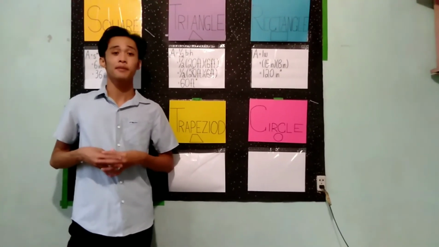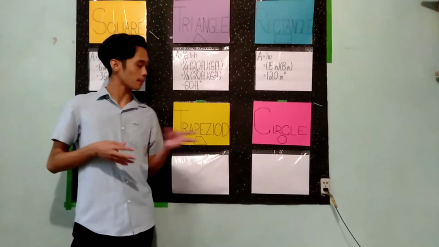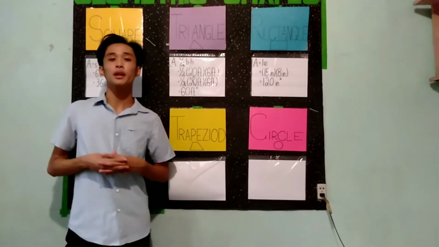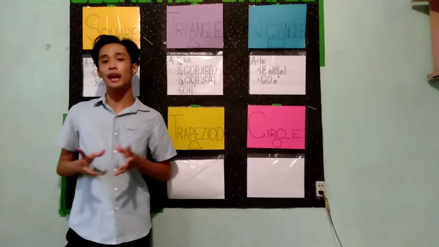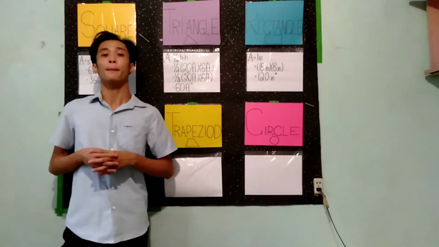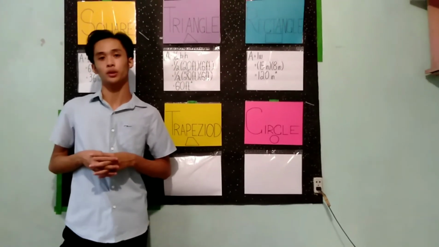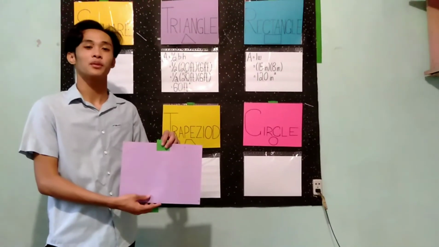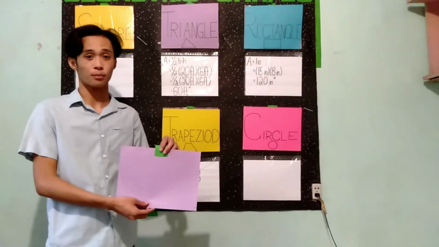And now we're here in the second to the last area of geometric shape, the area of a trapezoid. The formula is A equals 1/2 h, open parenthesis, B1 plus B2, close parenthesis. What if you encounter this kind of problem?